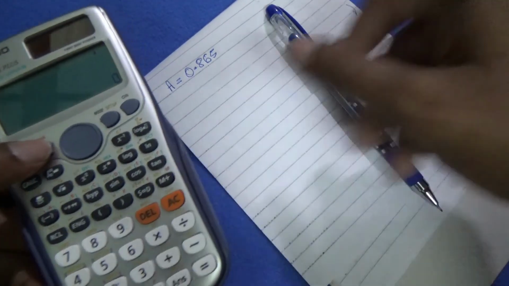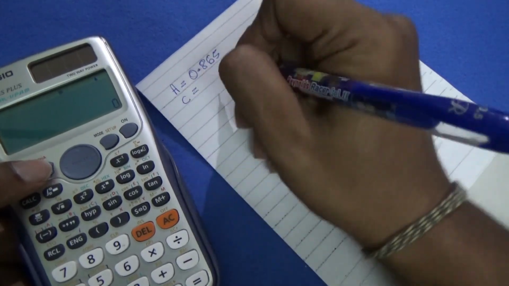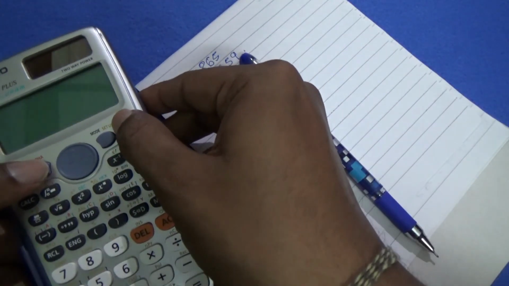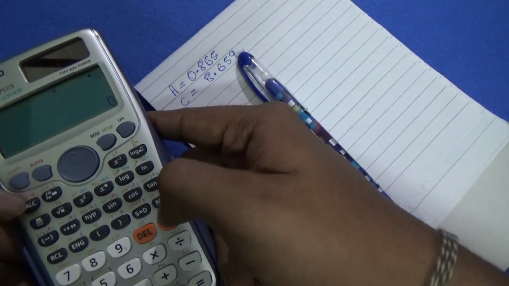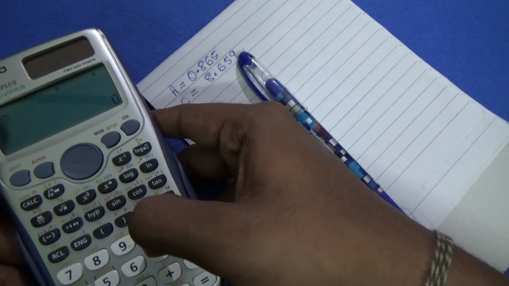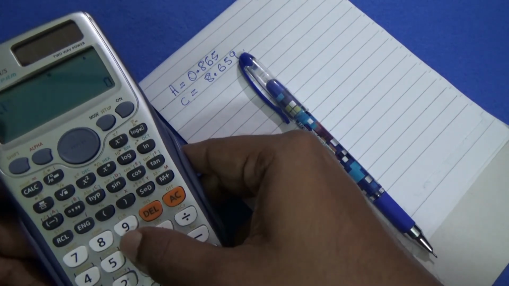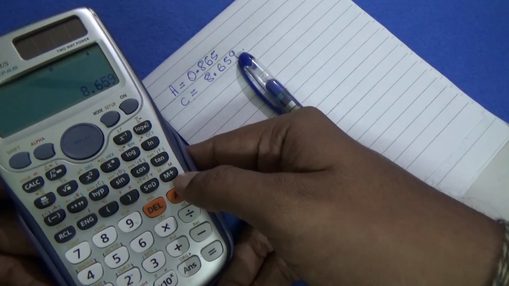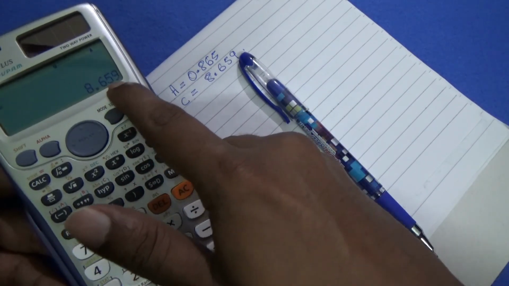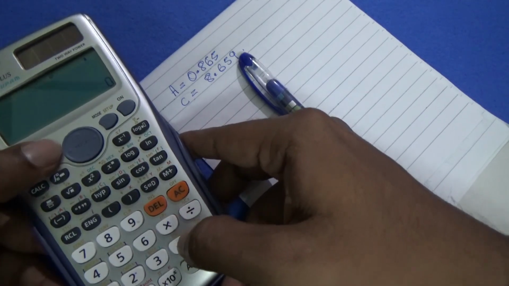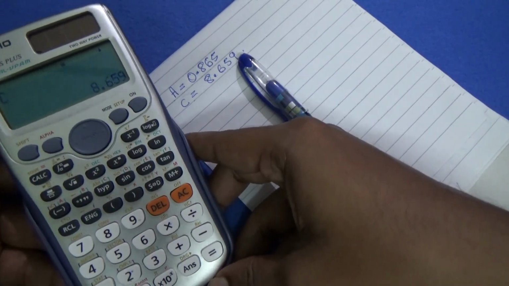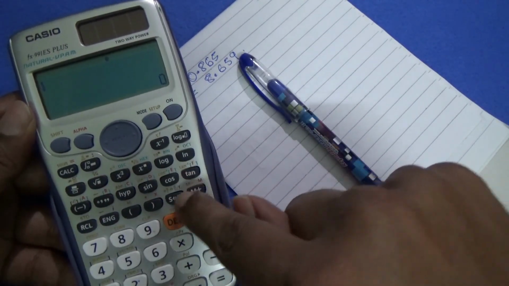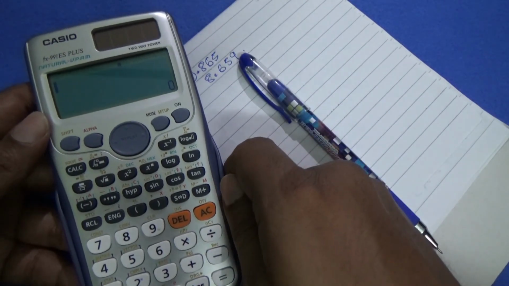Now say I want to save another value, 8.659, in C. I use the same procedure. I press alpha C, I press calculate and I input the value 8.659 and I press equal to. So the value of C is saved as 8.659. Now if I press AC and I press alpha C, the value is displayed. So this becomes a very handy method and you can save up to 7 terms in this same fashion.